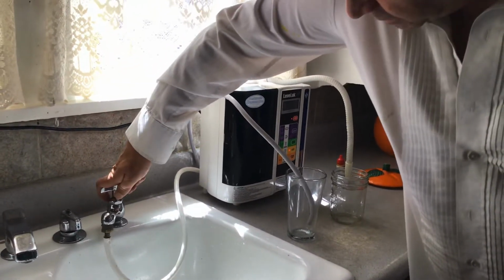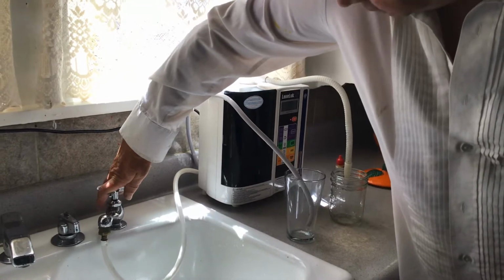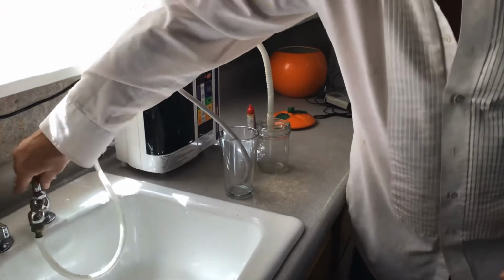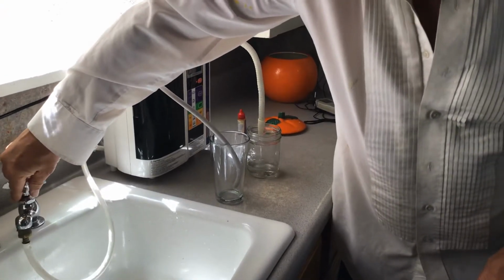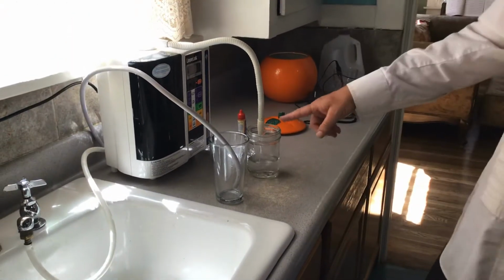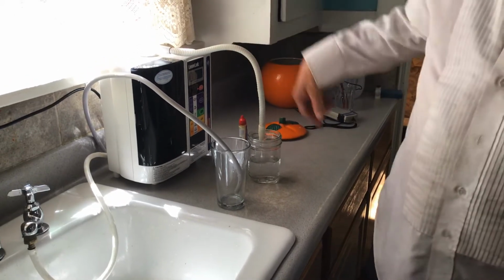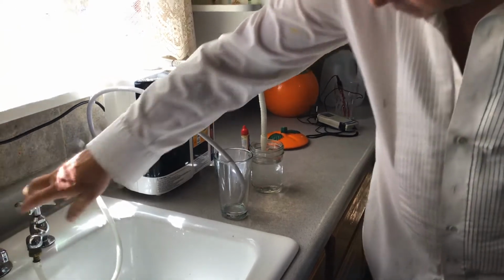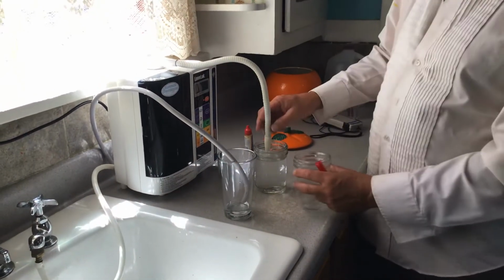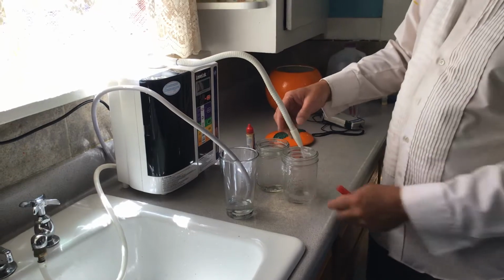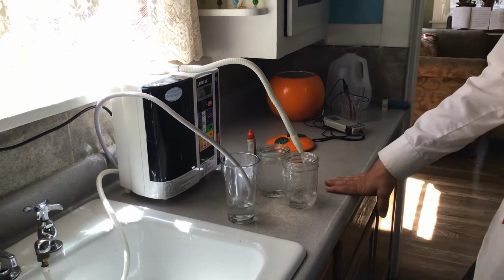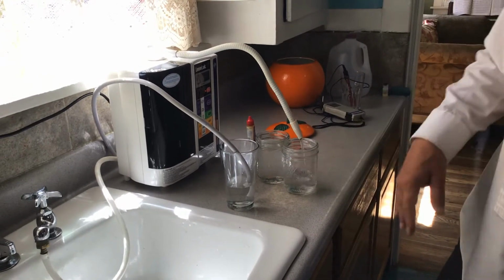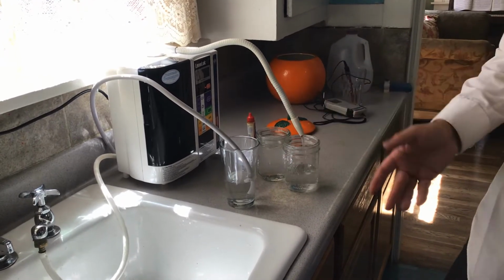We're going to turn this on, and we're going to get two waters coming from the tap, one to this side, and the other one to this side. So see, we're making two waters from the tap water, an acidic and an alkaline water at the same time.